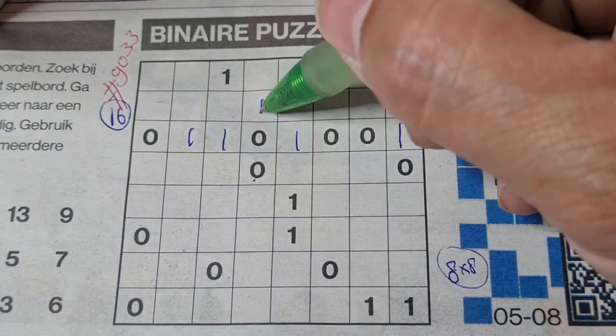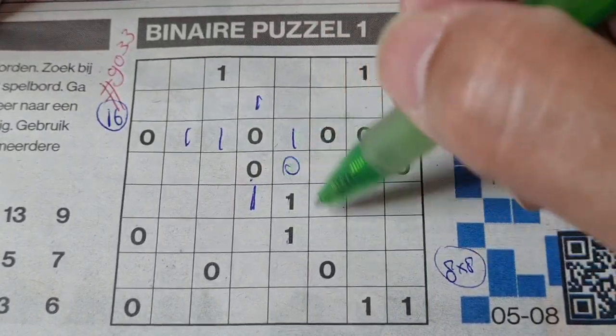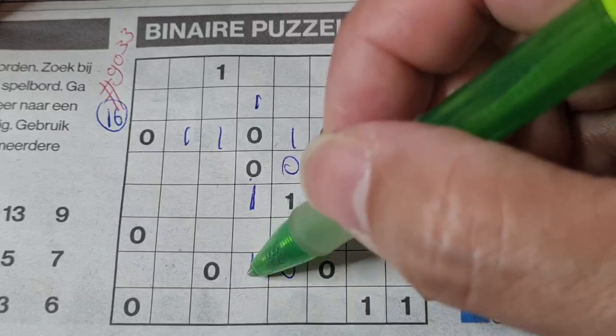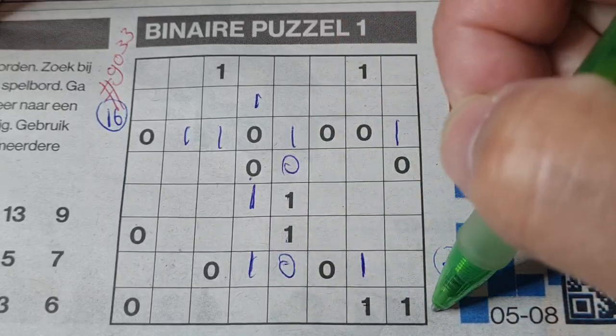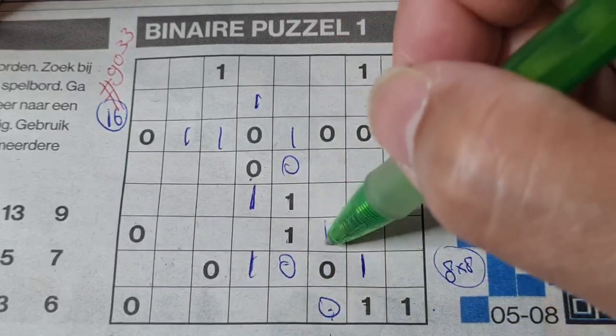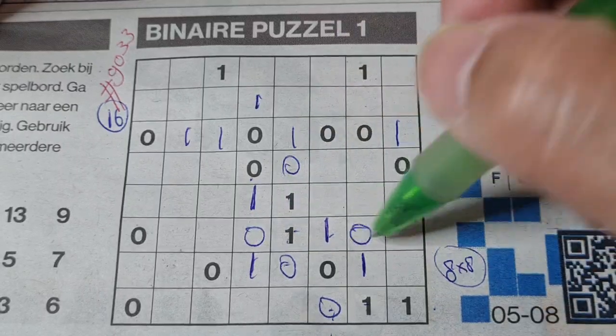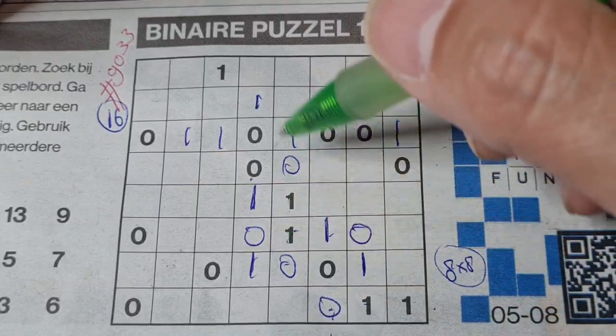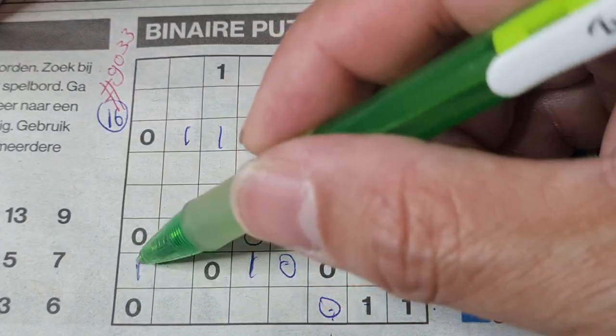Double zero, here one, there one. Double one, here no, there no. Double zero, here one, there one. Double one, here no, there no. Between two zeros comes a 1.